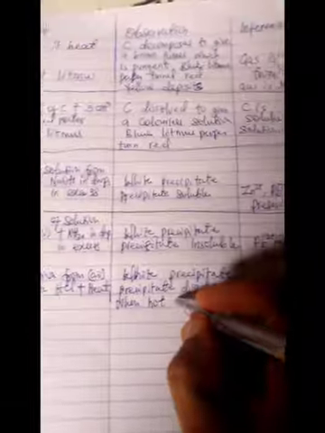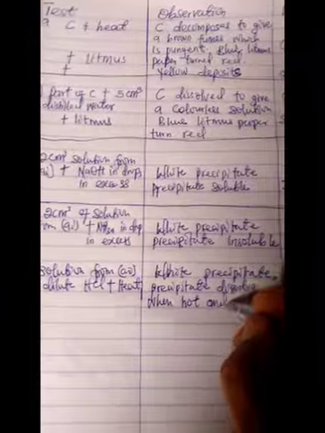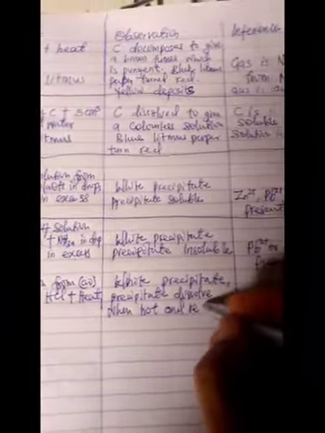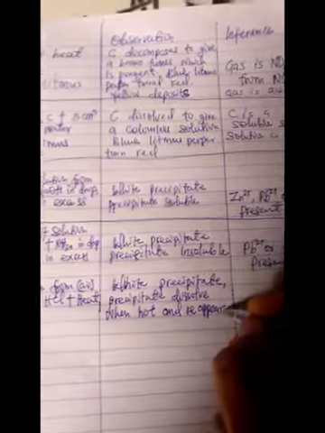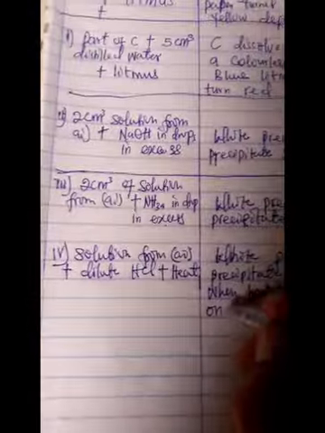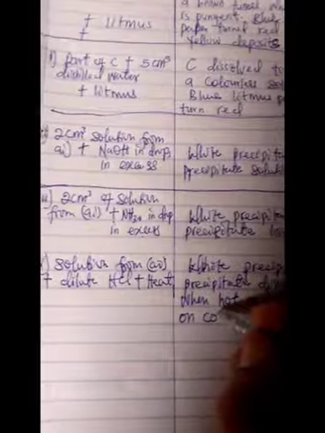Some can say soluble when hot. So you saw when I was heating it the other time, if I remove it, it will be white. If I put it on the flame again, it will be yellow. Precipitate dissolves when hot and reappears on cooling. That is the confirmation. On cooling, it will reappear.